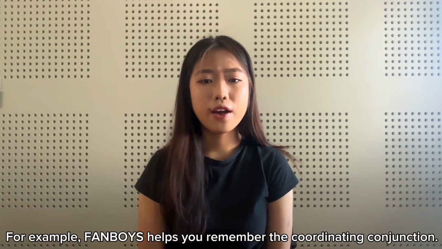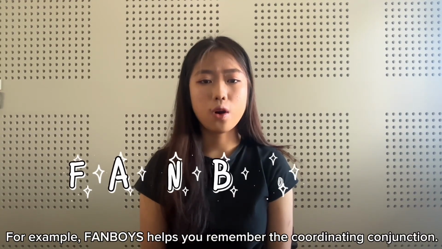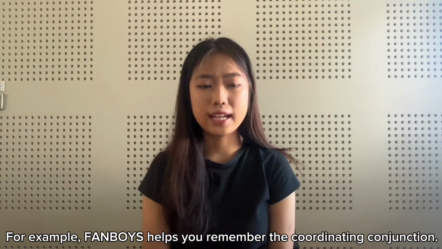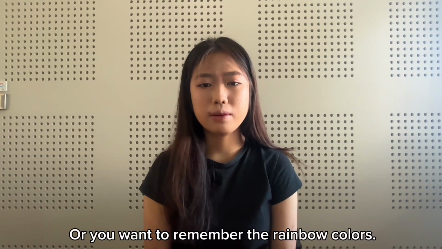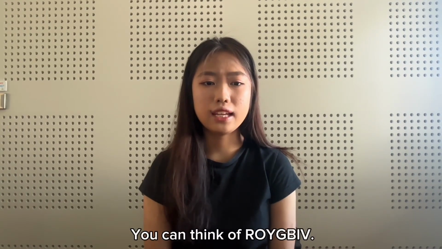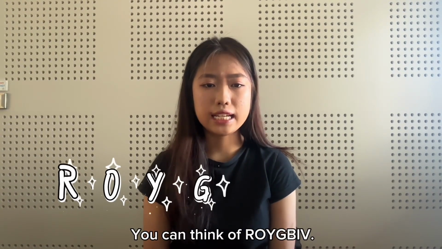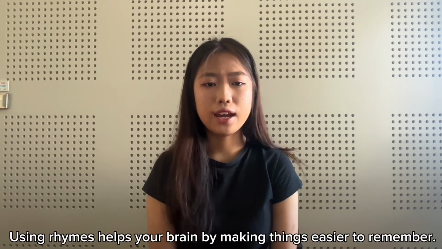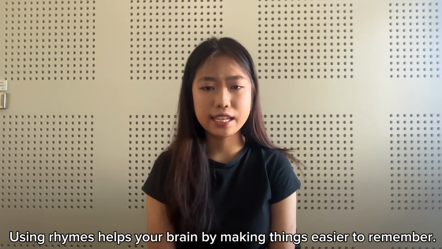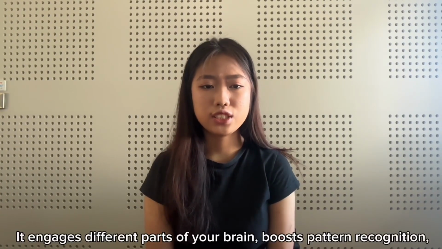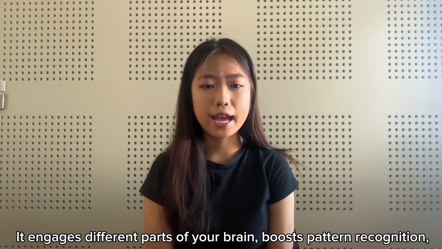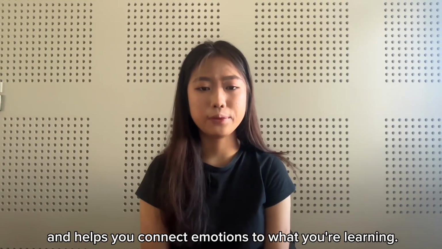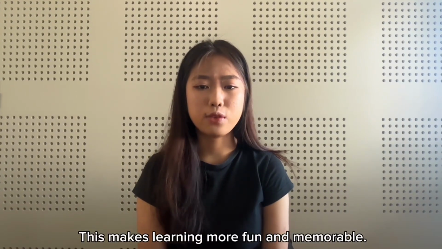For example, F-A-N-B-O-Y-S, or fanboys, helps you to remember the coordinating conjunctions. Or if you want to remember the rainbow colors, you can think of R-O-Y-G-B-I-V or ROYGBIV. Using rhymes helps your brain by making things easier to remember. It engages different parts of your brain, boosts pattern recognition, and helps you connect emotion to what you're learning. This makes learning more fun and memorable.